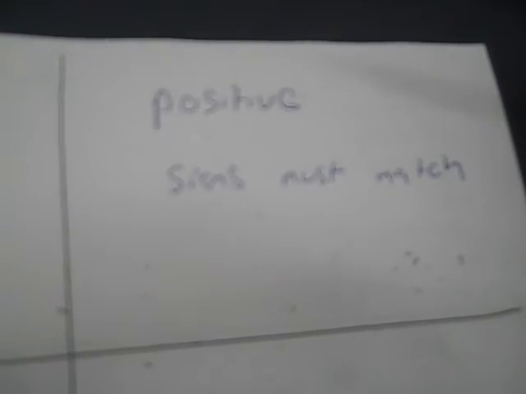24 on top's positive. Since that's positive, the signs must match. Just because that's positive doesn't mean you just go put a positive there. It's positive, the signs must match. Well, if that's minus, pretty easy.